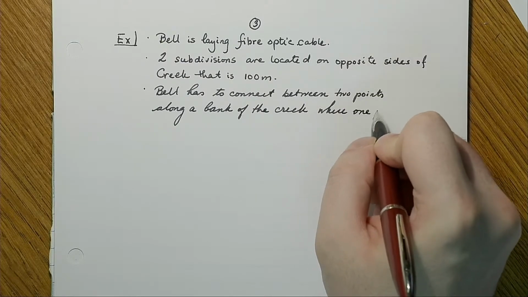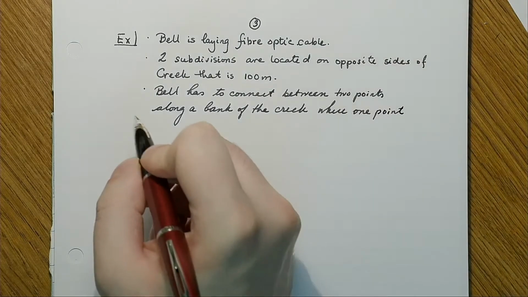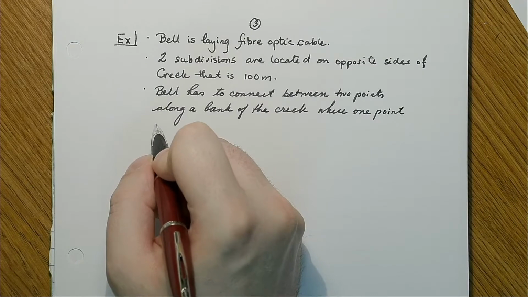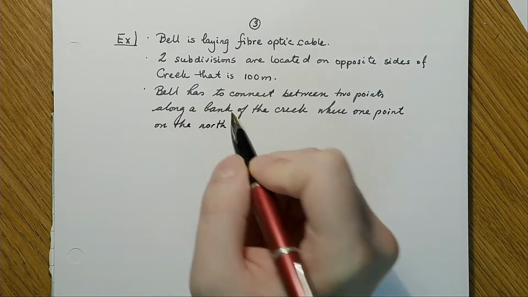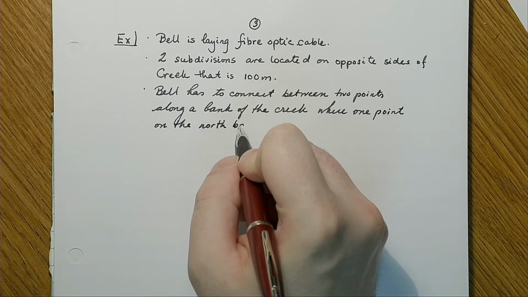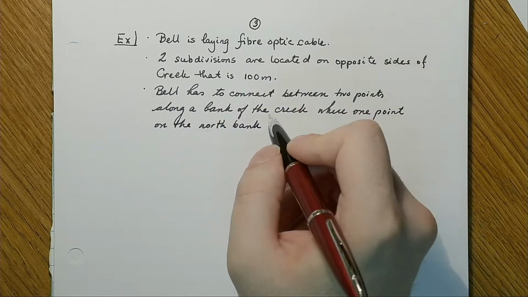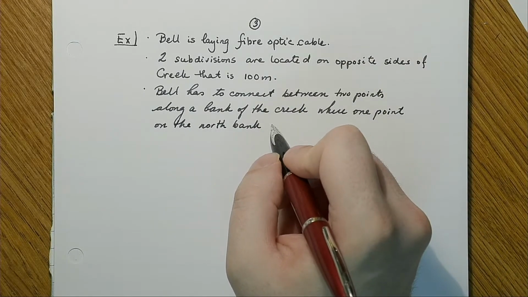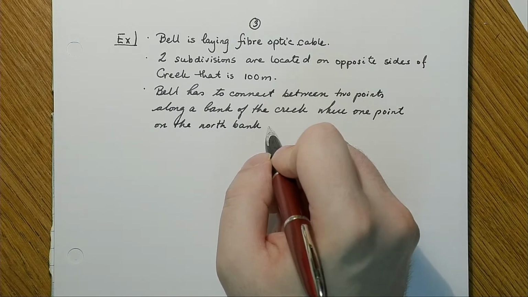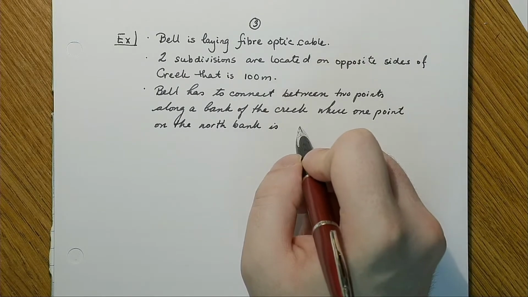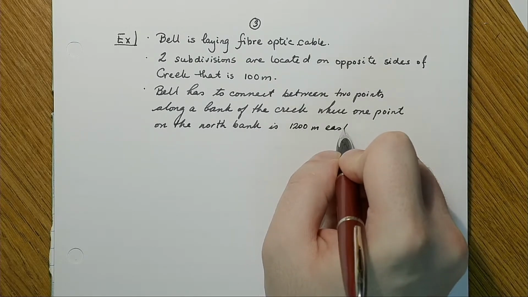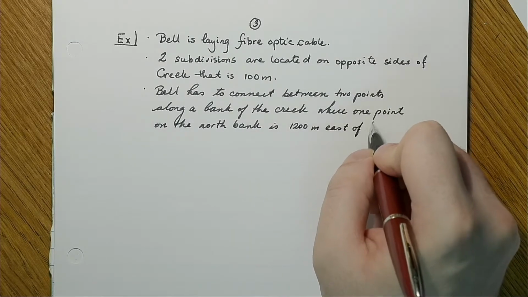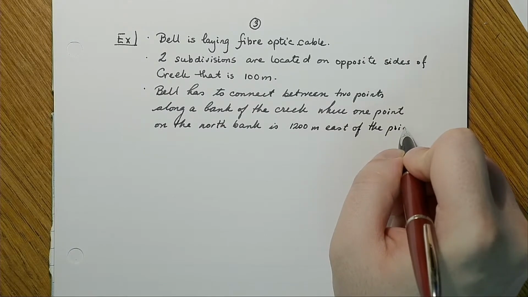Where 1 point on the north bank is 120 meters east of the point on the south bank.